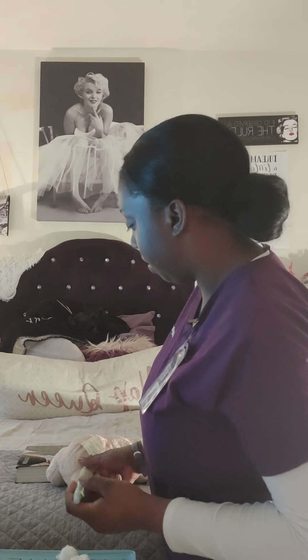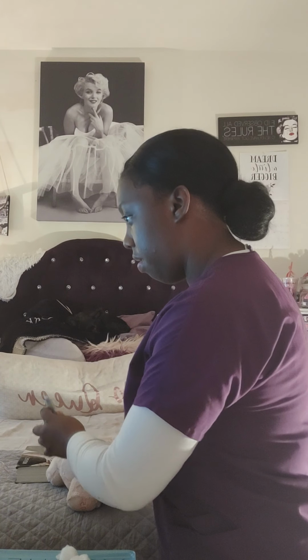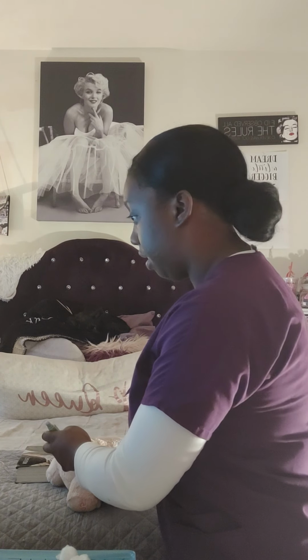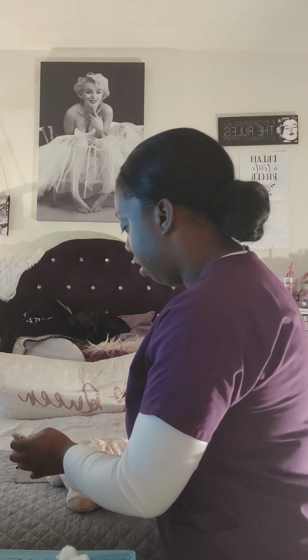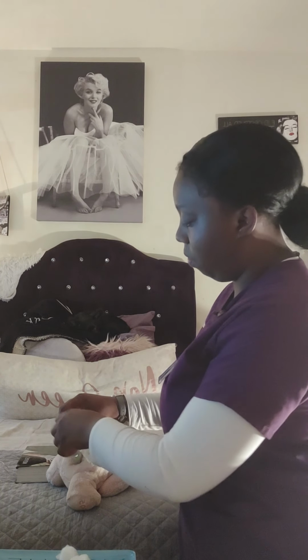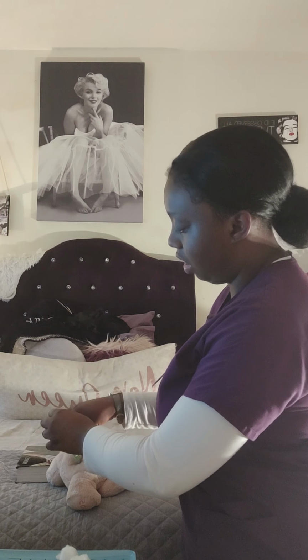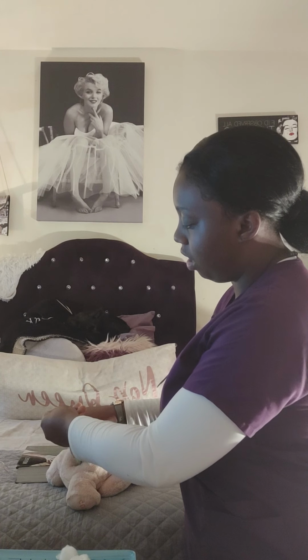Then we're going to do the same thing that we did by pulling the skin. Encourage the patient to relax the muscles. Then with the darting motion, we're going to inject the needle at a 90-degree angle. And then this is where the aspiration part comes in. While we are getting the needle injected, we're just going to stabilize the needle and pull the plunger up.